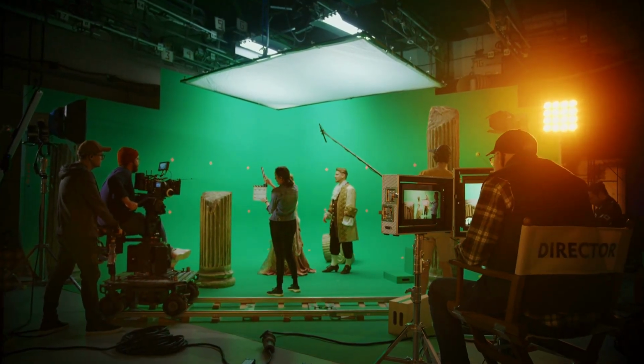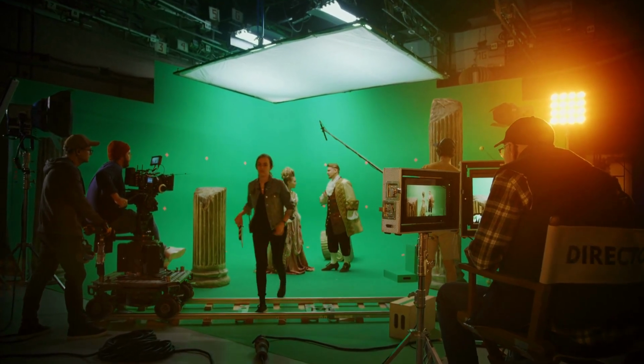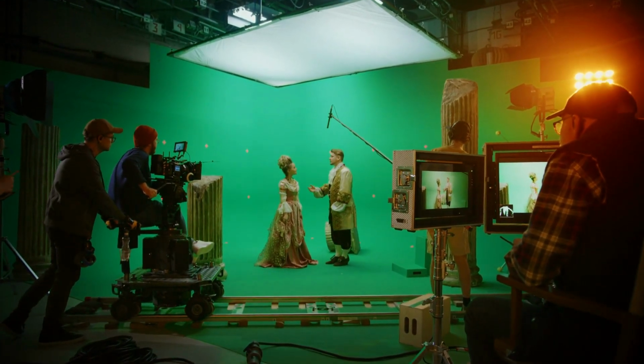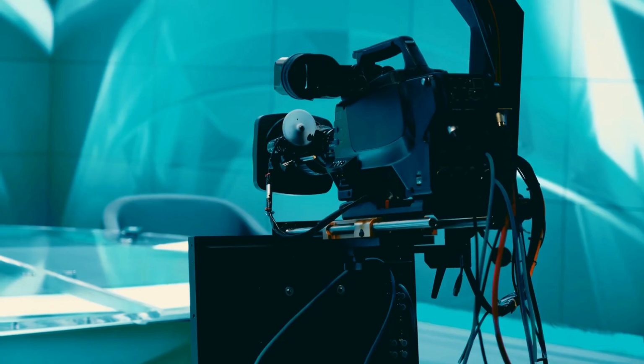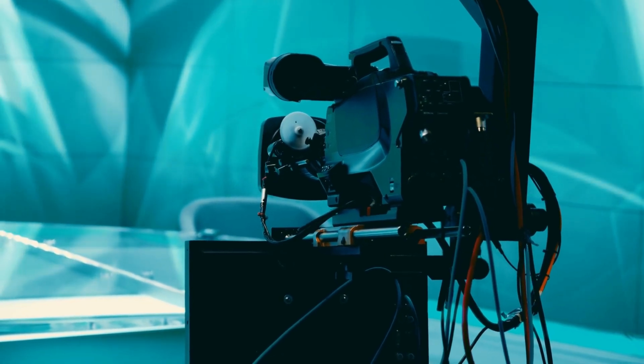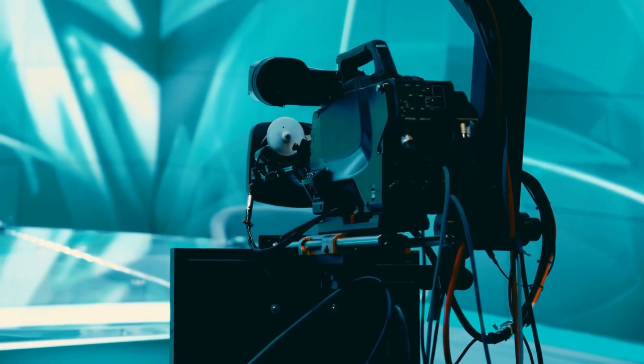And then there's the film and animation industry. AI is increasingly used to generate detailed, realistic backgrounds, special effects, and even entire characters. It's a tool that allows filmmakers to tell stories in ways that were previously impossible or prohibitively expensive.